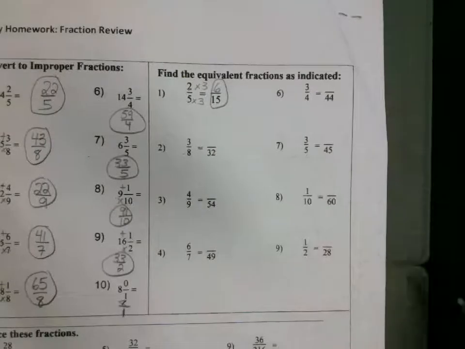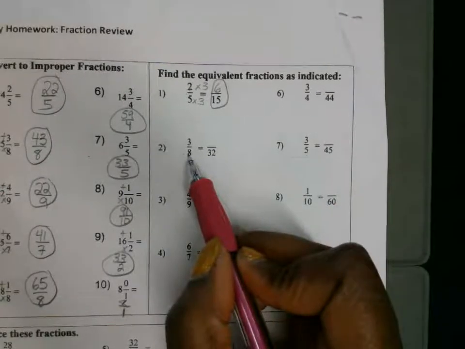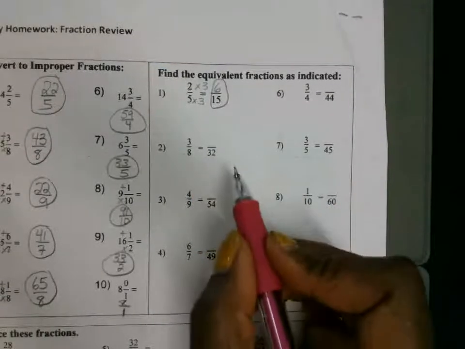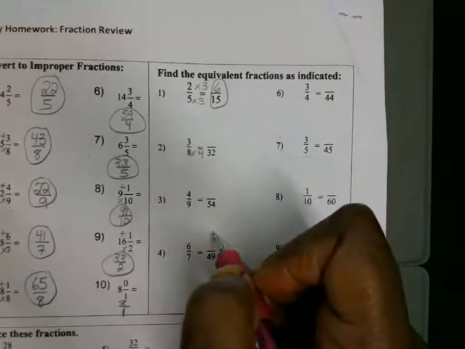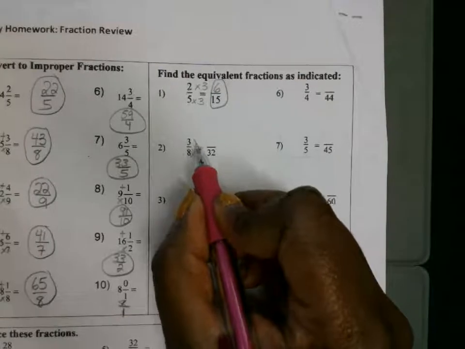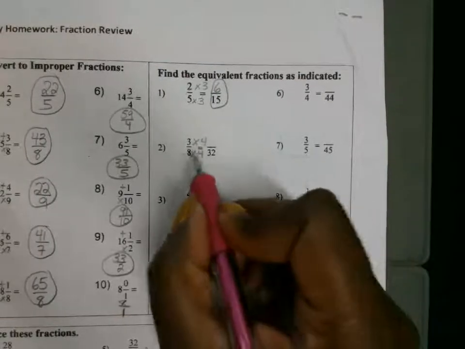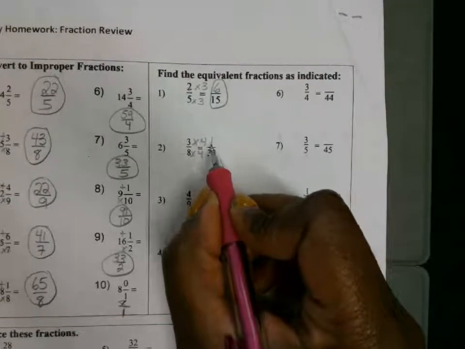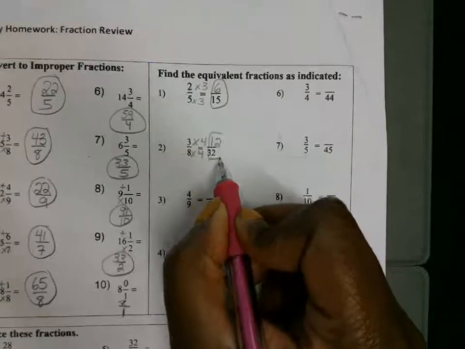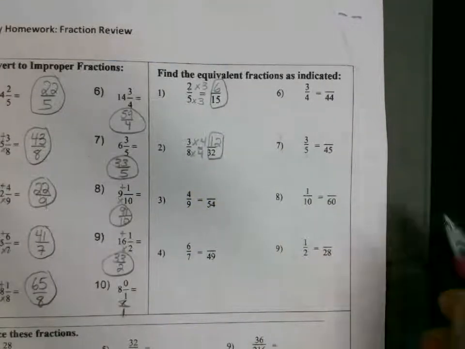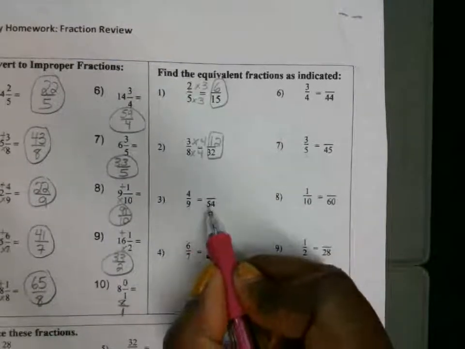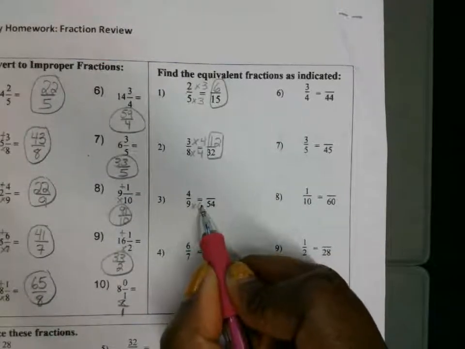Let's do number 2. What number can be multiplied times 8 to give me 32? 8 times 4. So you're going to multiply the top by 4. What does that give us as the numerator? Number 3. What can we multiply times 9 to give me 54? 6.